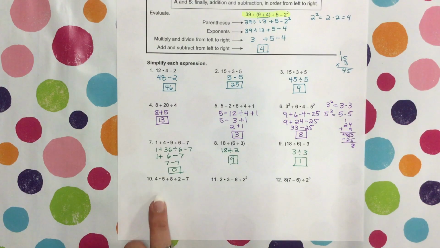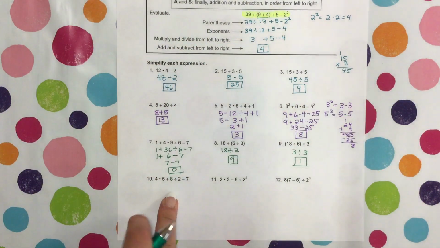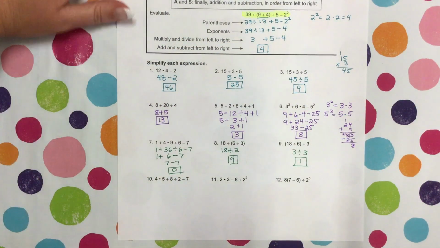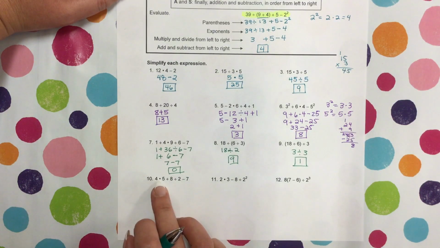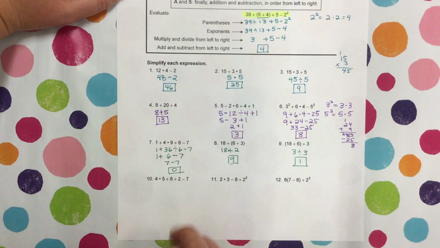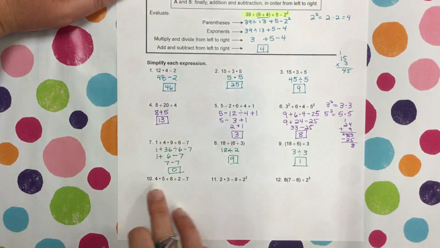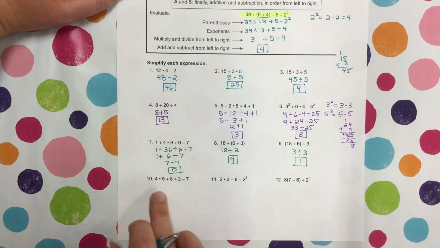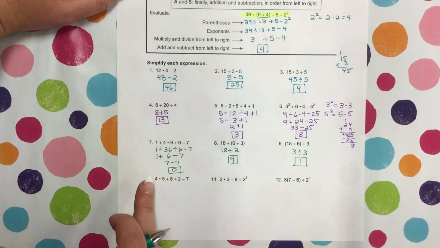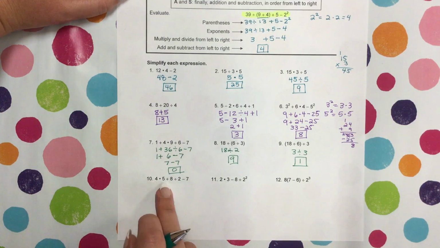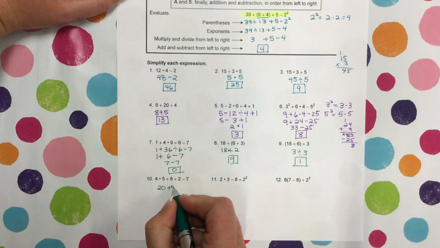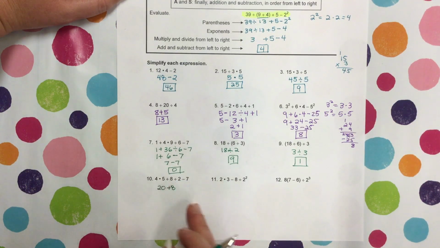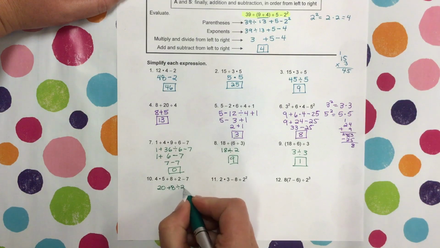All right, on to number 10. I want you to pause, work it out, and then come back and press play and see how you did. Okay, we are back. We have multiplication, addition, division, and subtraction. Let's see. Order of operations says we have to do the multiplication and the division working from left to right. So we're going to go ahead and do that. 4 times 5 is 20 plus 8. I'm just going to rewrite everything.